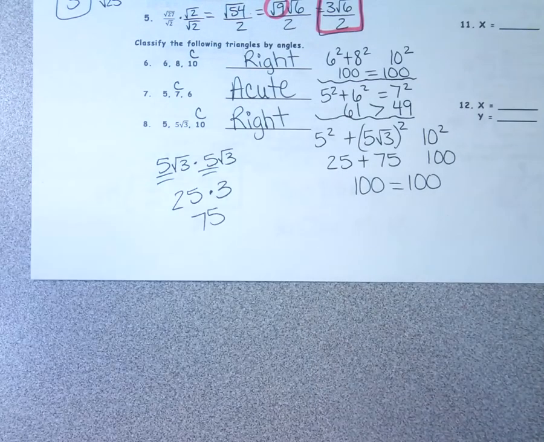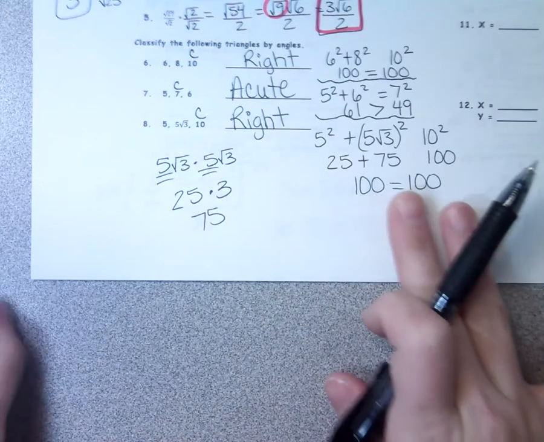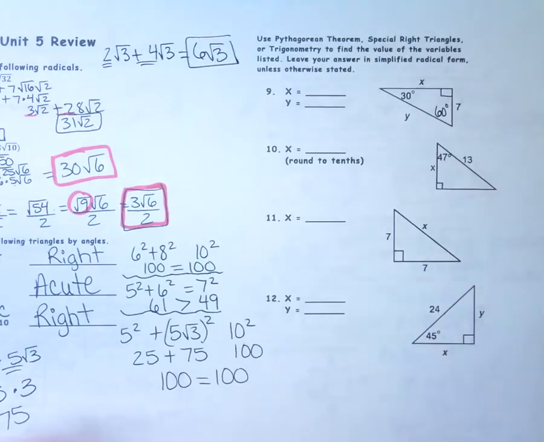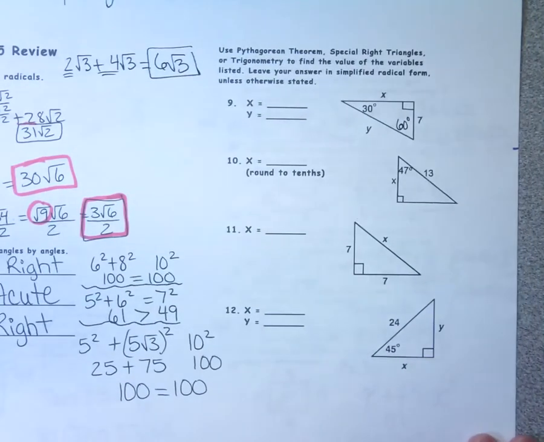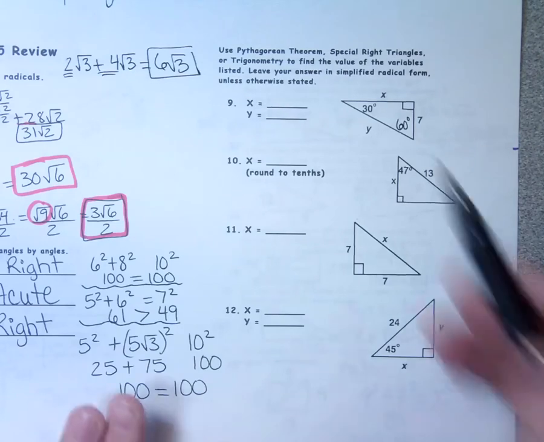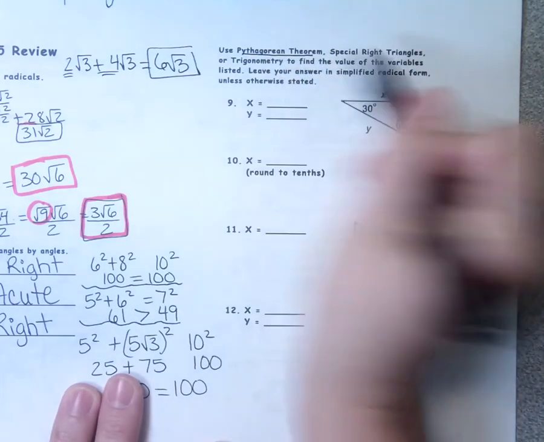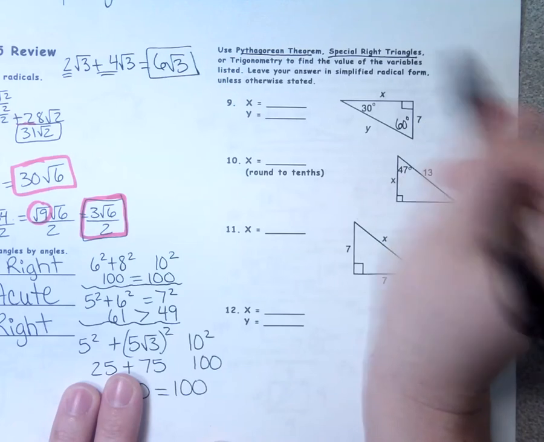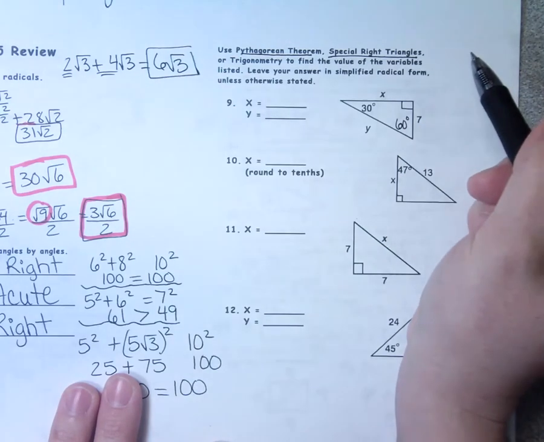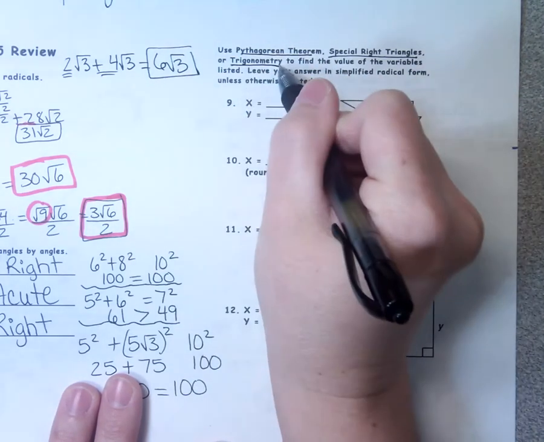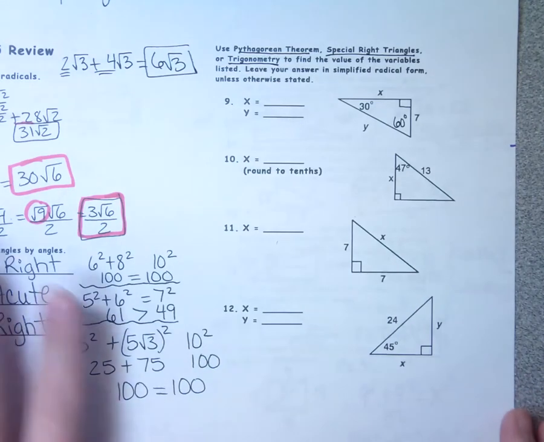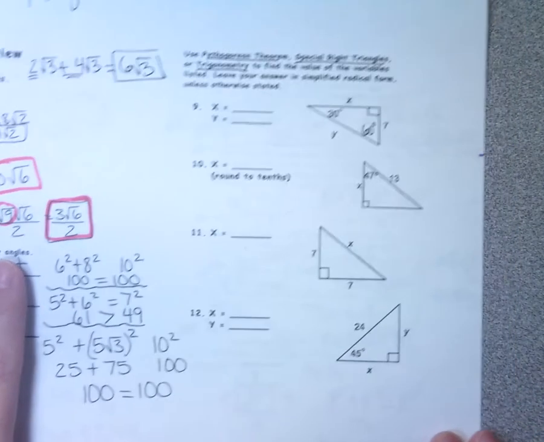Okay, now, these others, I pretty much am going to work out as we go along. So if you already have these problems done, then you can always fast forward through me so you can see the answer, but if you feel like you need an explanation, then that's what I'm about to do. So we want to figure out if we're going to use Pythagorean theorem, if we're going to use special right triangles, the 30, 60, 90, and 45, 45, 90, or if we're going to use our trig to calculate the answers. So let's look at number 9.